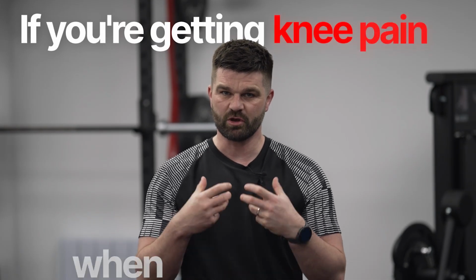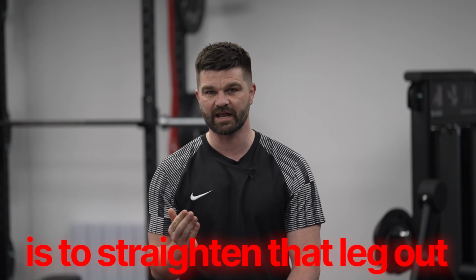If you're getting knee pain when you're walking up and down stairs, then my guess would be that sitting at your desk or in a chair with your knee bent for any length of time gives you a nagging toothache pain. And the very first thing that you'll want to do to make it feel better is to straighten that leg out. Now, if that's you, this video is for you, because I'm going to give you 3 exercises that will genuinely change how your knee feels.